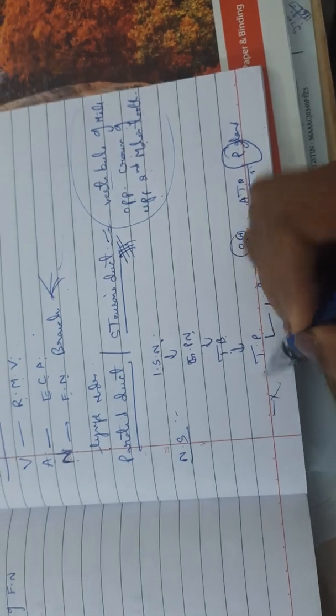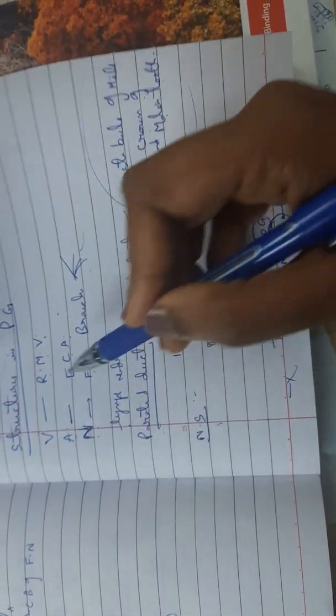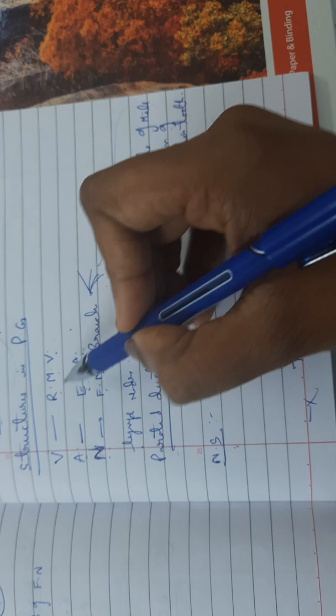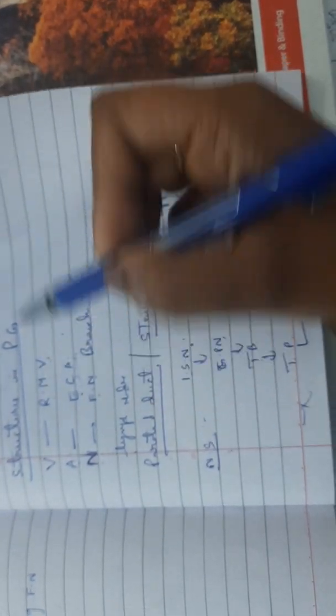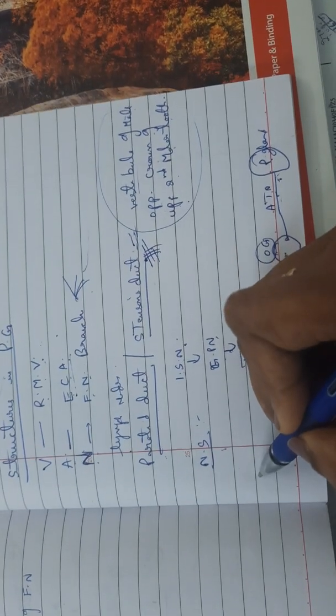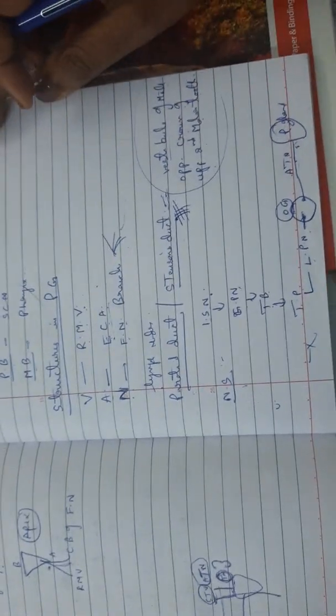So that's about this. And then the arterial supply is branches of the external carotid artery. Venous drainage is into the retromandibular vein. And lymphatic drainage is into the upper deep cervical lymph nodes. So this is about the parotid gland.